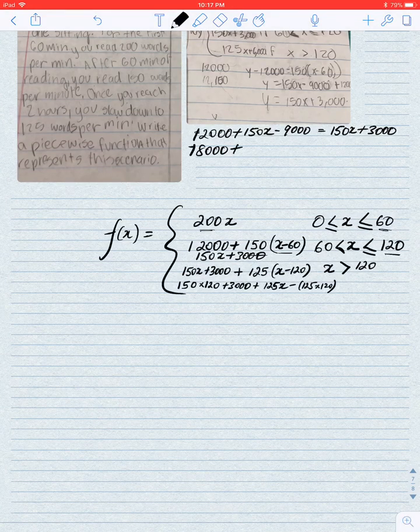Then plus the 3,000 plus 125x minus 125 times 120. So 125 times 120 is going to be 15,000.